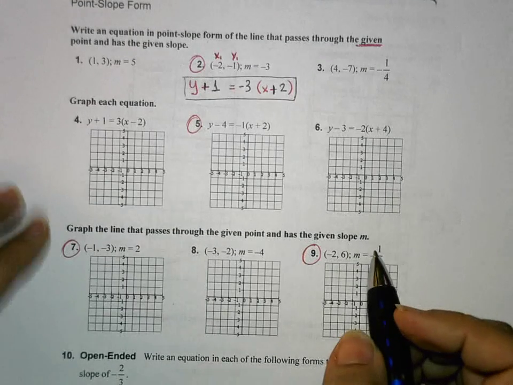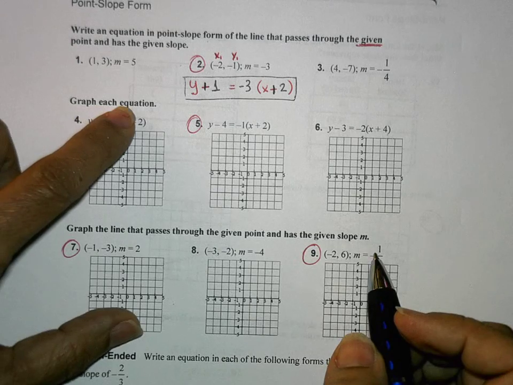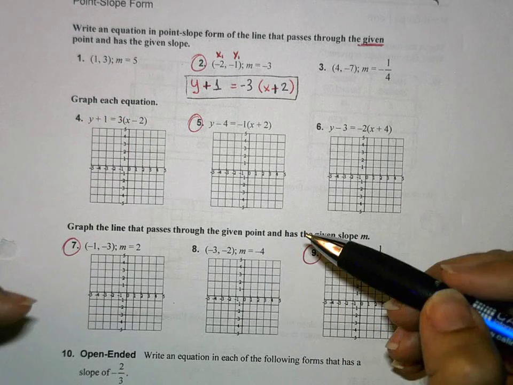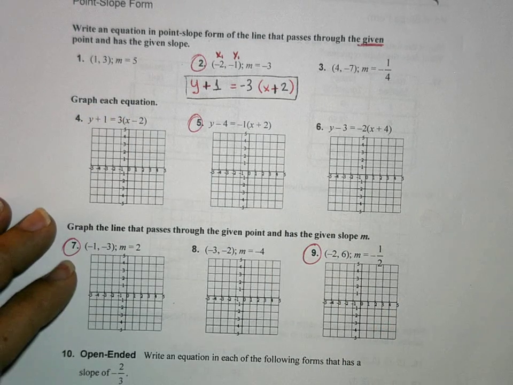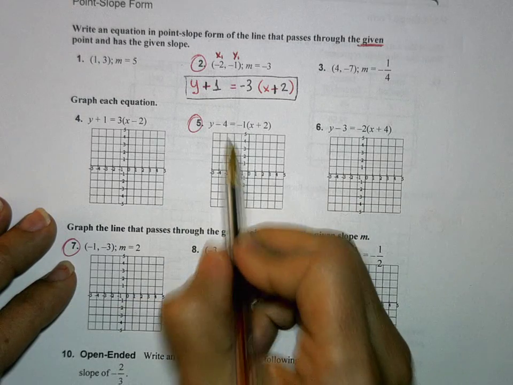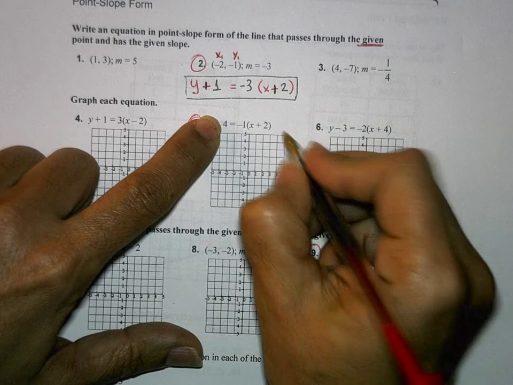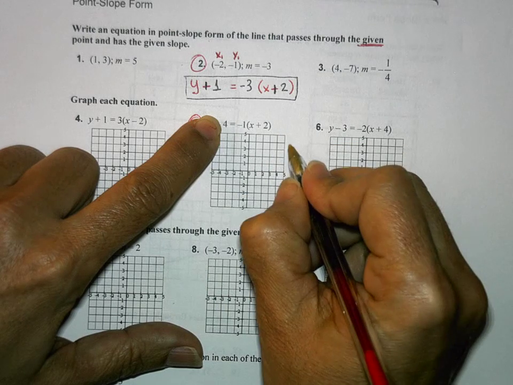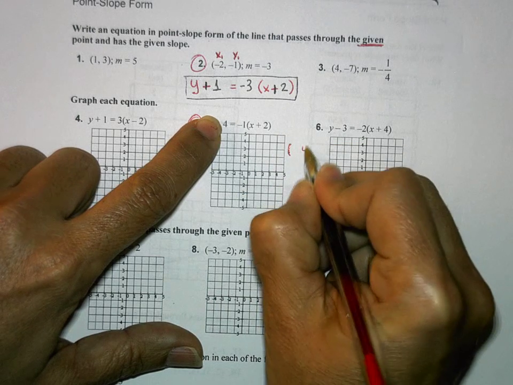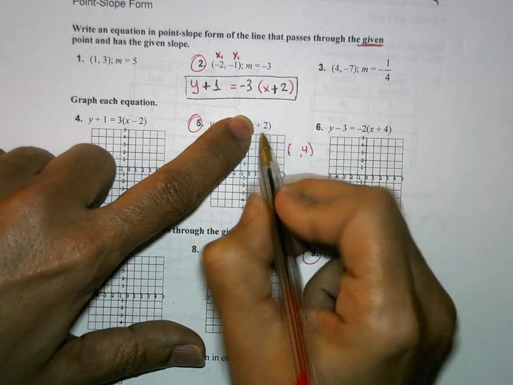Now here they give us graph each equation. You need to be able to go back and forth on this. If I see a -4 here, it's because I plugged in a +4. So I'm going to make my little point over here that I need to see. The y is a 4, and the x is a +2.